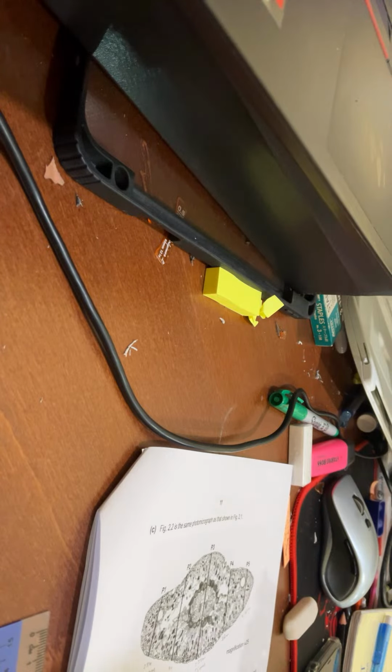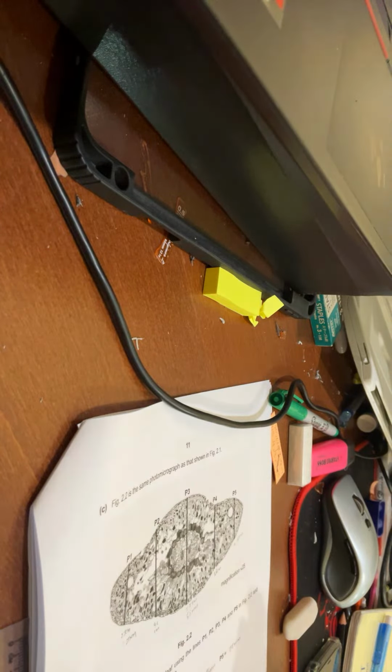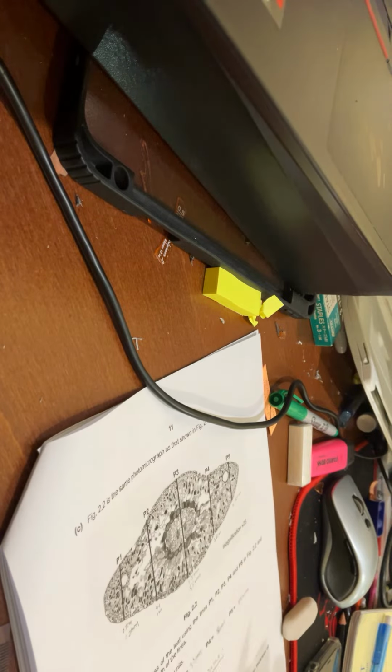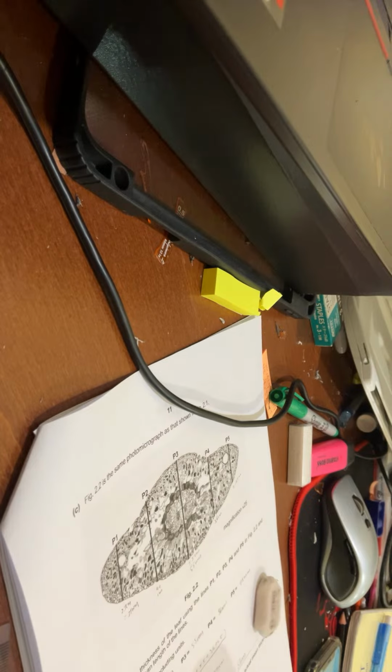But this is magnified. I don't know what I'm saying. Using the magnification and the mean length of lines, calculate the actual mean thickness of the leaf. Okay, first of all, we're going to use image length divided by magnification equals the actual length, actual thickness.